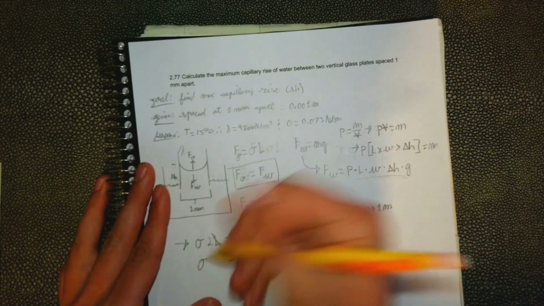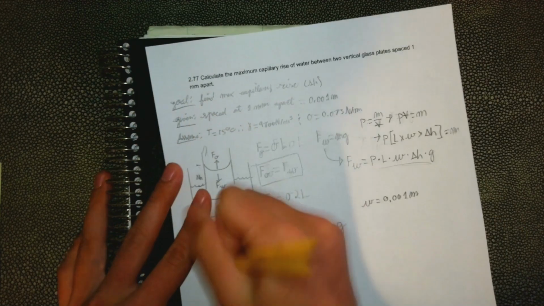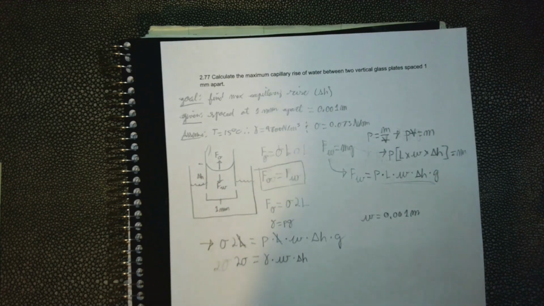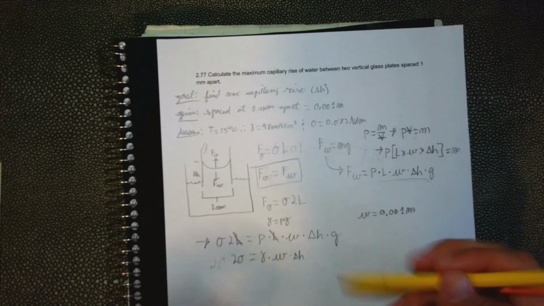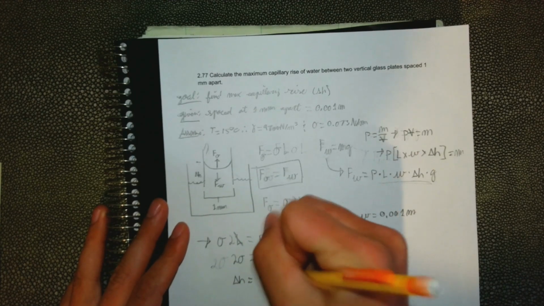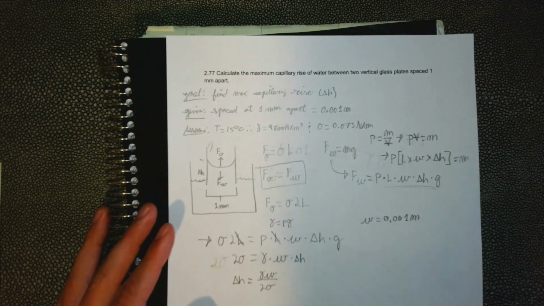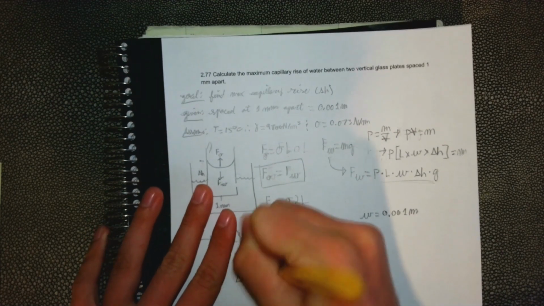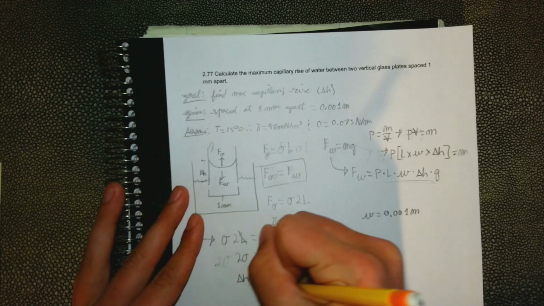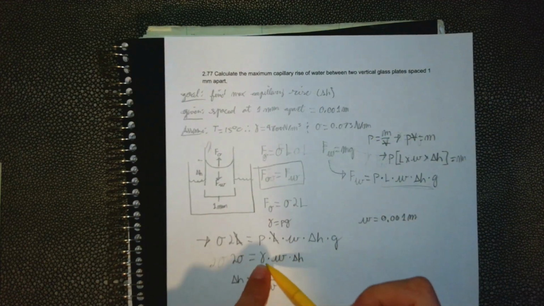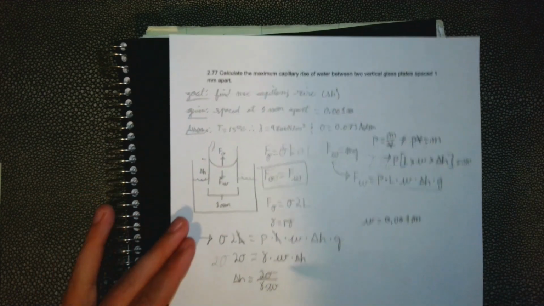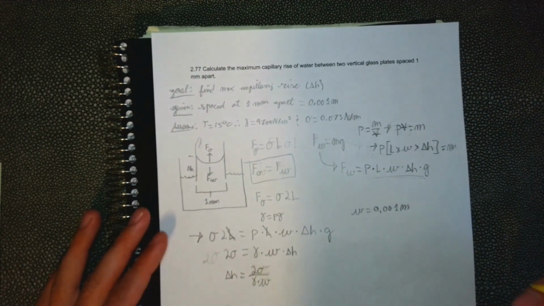And we need to solve for the change in height. So let's rearrange this to solve for change in height. Right, I did that backwards, didn't I? So I just divided by specific weight and the width, moved it over. Okay, so we're left with this formula, and we can go ahead and plug in everything we know.